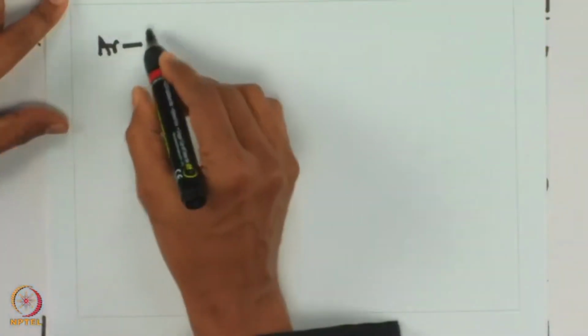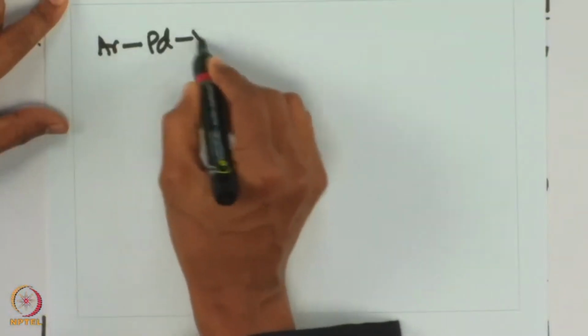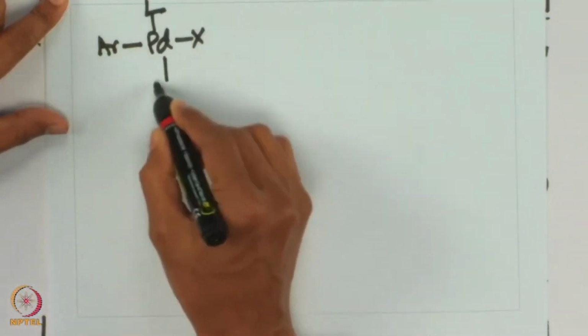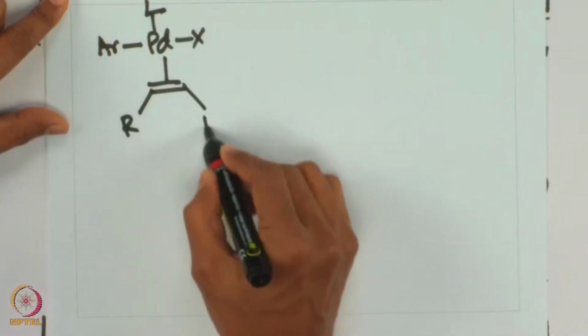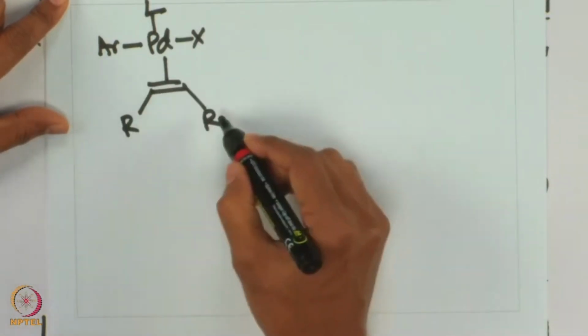Let us look at one mechanistic drawing of that. So, acyclic disubstituted olefins we are going to draw. So, it is going to be aryl palladium X substituent and L. It is reacting or interacting with two substituents, let us say R and R, two different substituents.